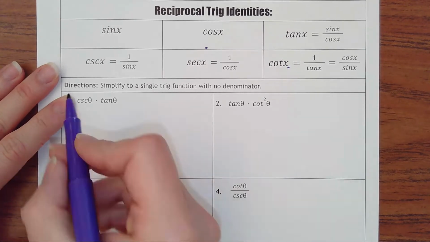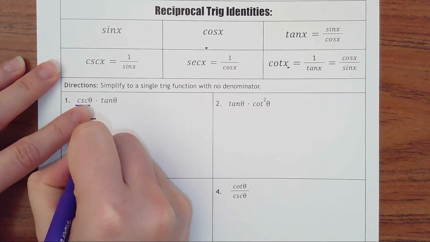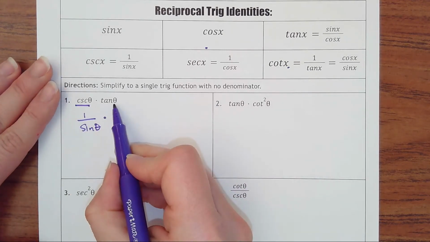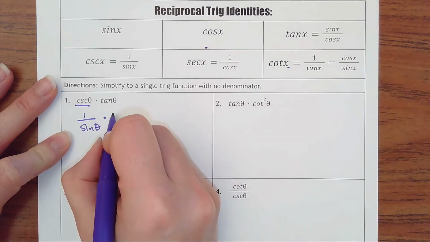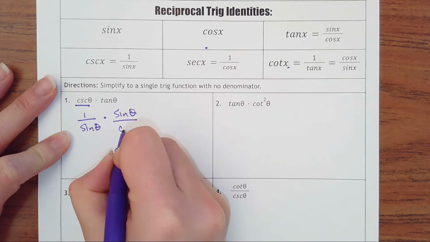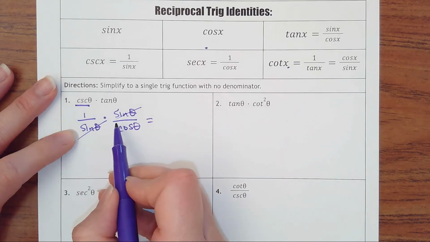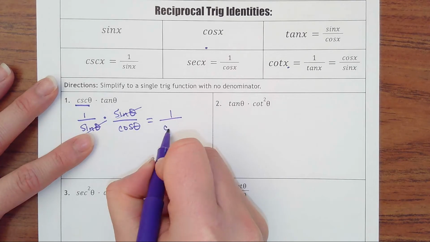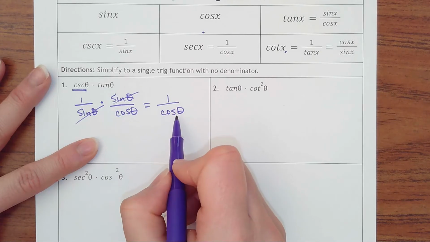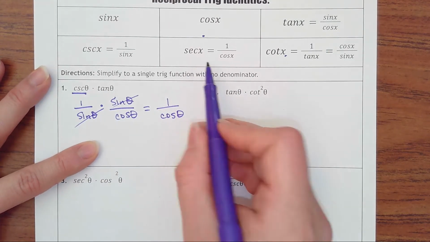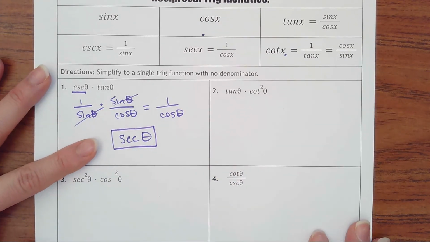So cosecant is really the same thing as 1 over sine. And I'll just use whatever they have here, theta. Times tangent, I'm also going to turn into terms of sine and cosine. That would be sine of my angle over cosine of my angle. And then I simplify. So these would cross cancel, just like multiplying any kind of numbers. I get 1 over cosine, but they don't want us to leave a denominator or a fraction. And so what is 1 over cosine? That is really secant. And so this really equals secant of theta. And there's not always going to be just one way to get to that point.